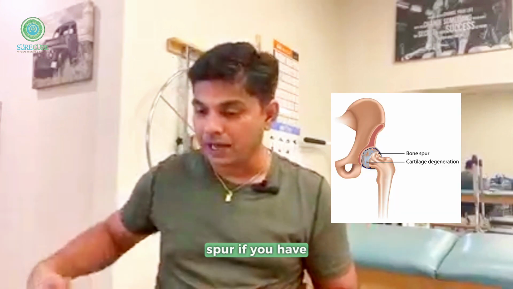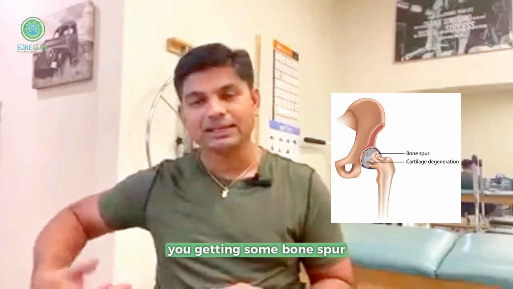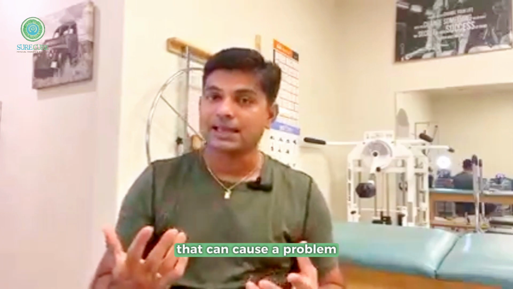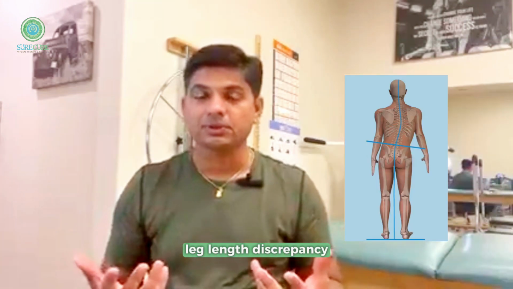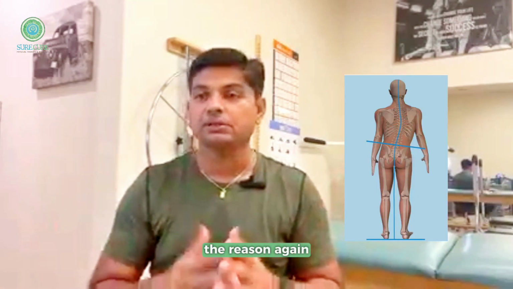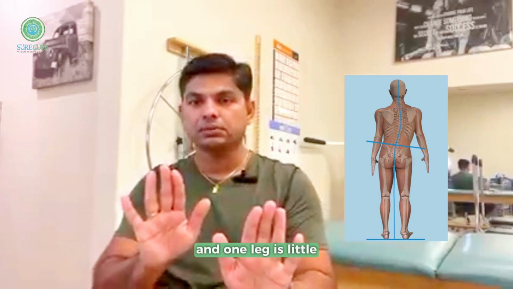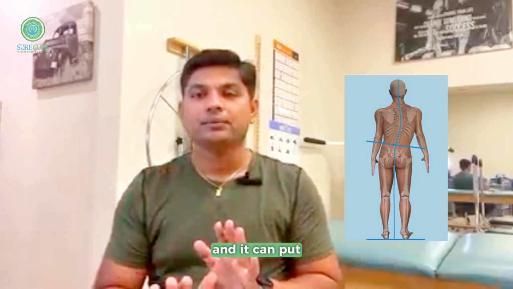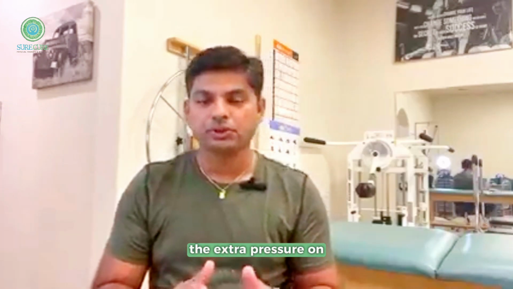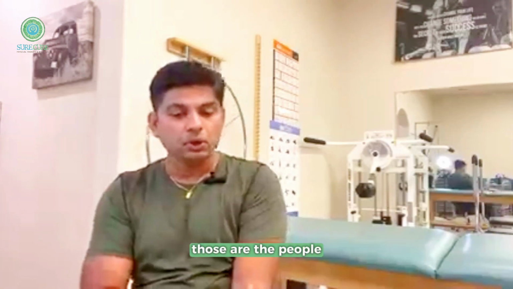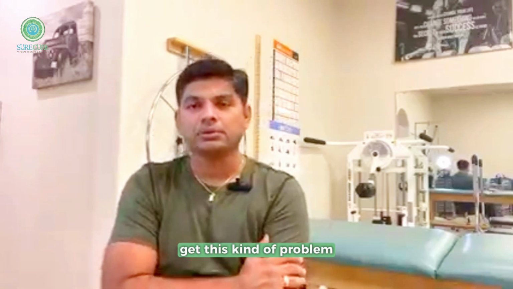Sometimes bone spurs, if you have any kind of bone condition where you're getting some bone spurs around the hip, that can cause a problem. Leg length discrepancy, because of whatever the reason, again, one of them could be scoliosis, and one leg is a little bit shorter than the other, and it can put extra pressure on the other hip. So those are the people who are more prone to get this kind of problem.